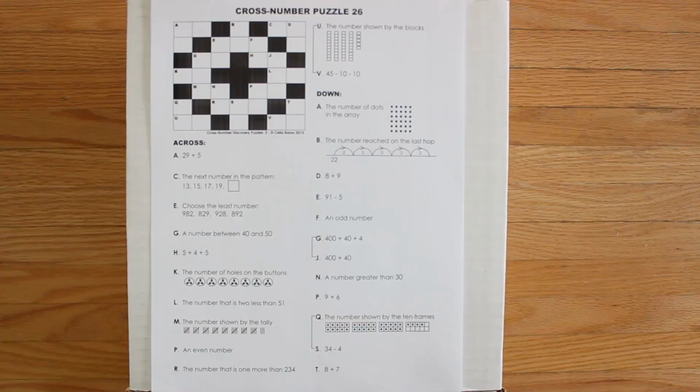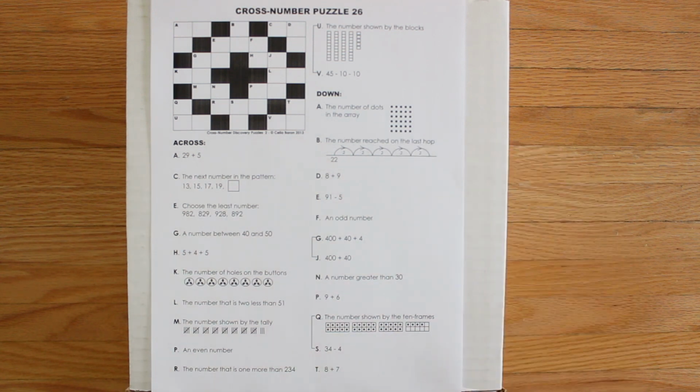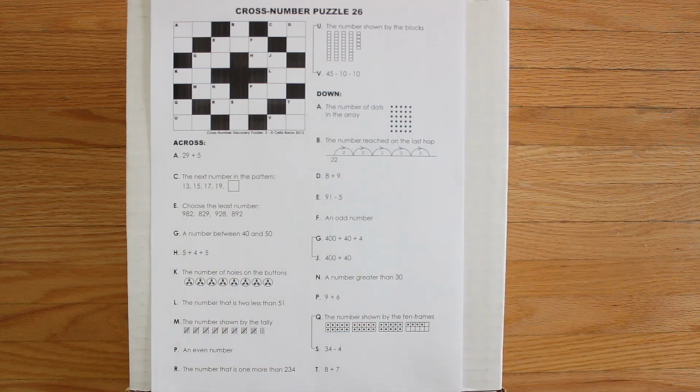If you look at the puzzle, you see we have the grid. We also have across questions and we have down questions. Different from normal crossword puzzles, it's recommended that children do the across questions first and then the down questions. Note there's a wide variety of types of questions in the puzzle.